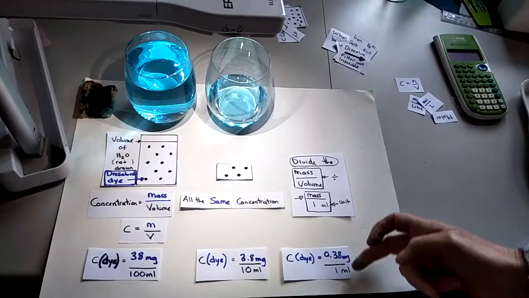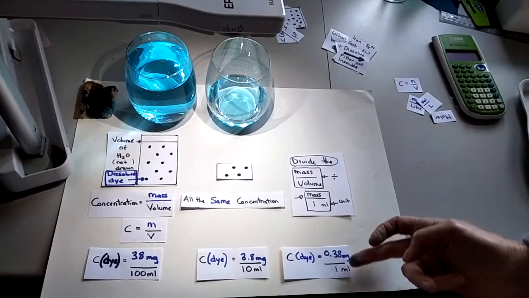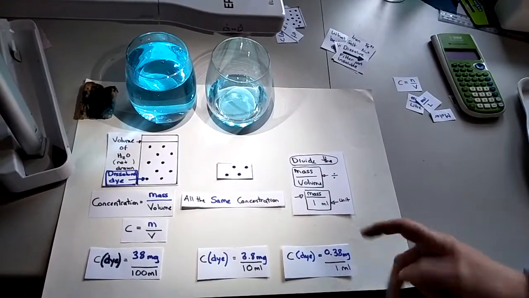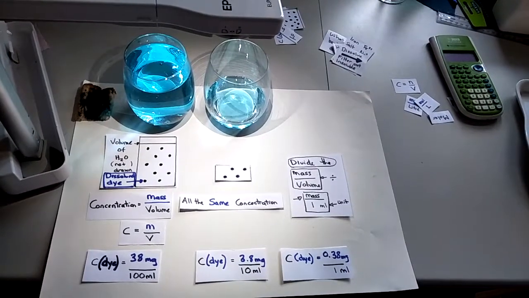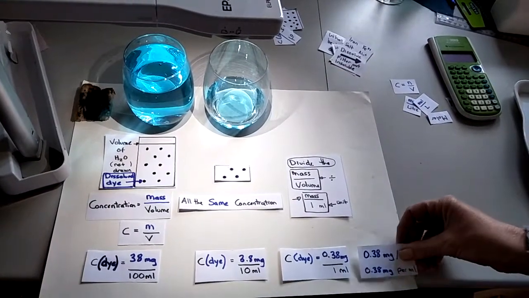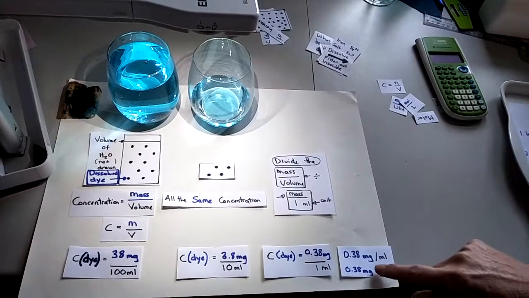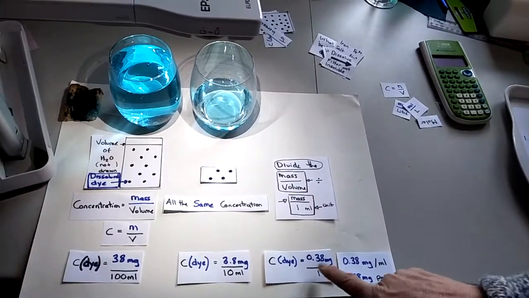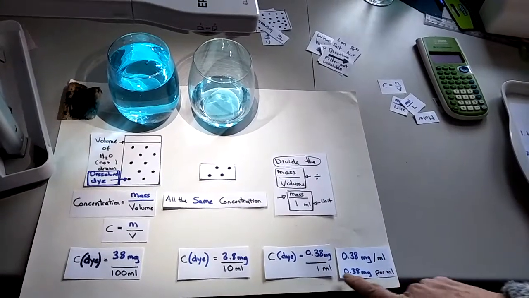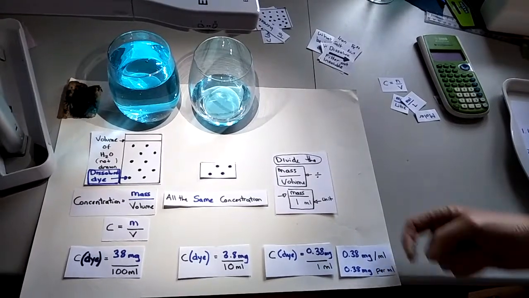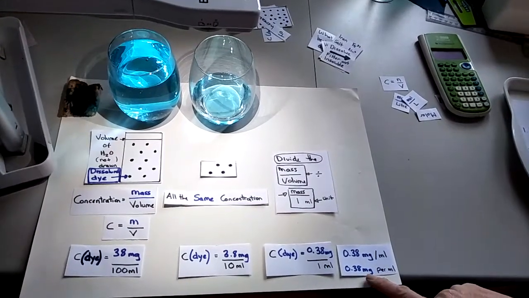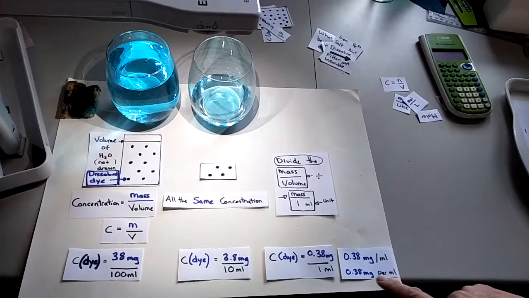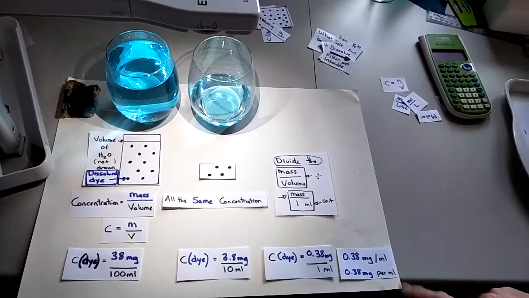If you divide the mass by the volume, you're reducing it to 1. We've got a few ways of representing this mass in 1 mil. It's divided like this on the bottom line, so I can write it like that. When I say milligrams per mil, I mean milligrams per 1 mil.